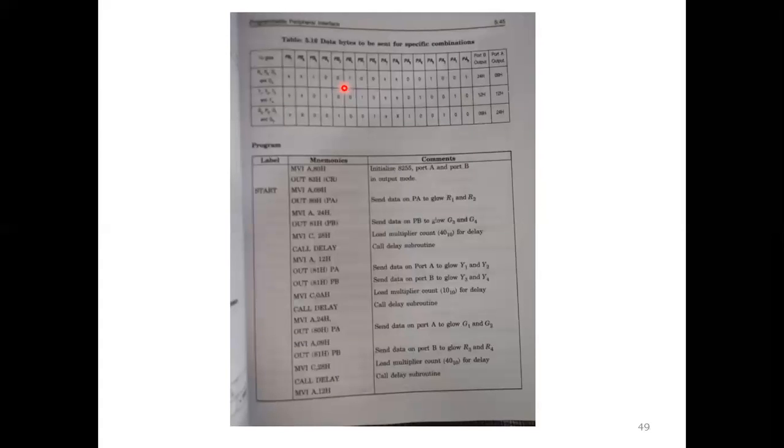Okay, this is the program for the traffic light controller. For each program, they set different time periods for the process. One T state is equal to 1 divided by 2 megahertz, which is 0.5 microsecond. This is the equation: count required is the delay divided by the time required for one loop. Then the answer is A2C2H.